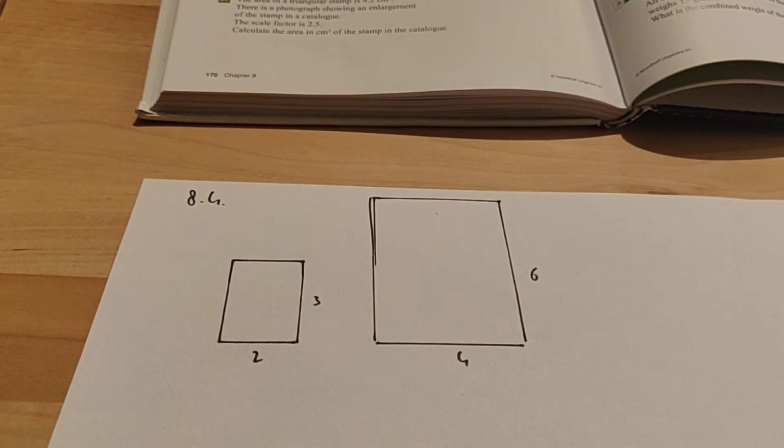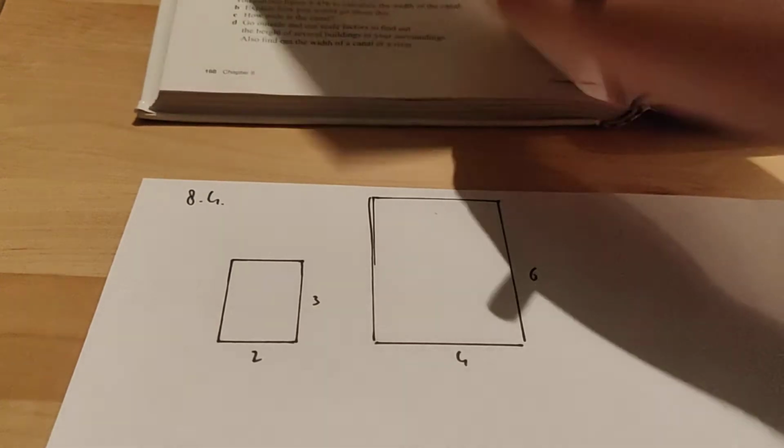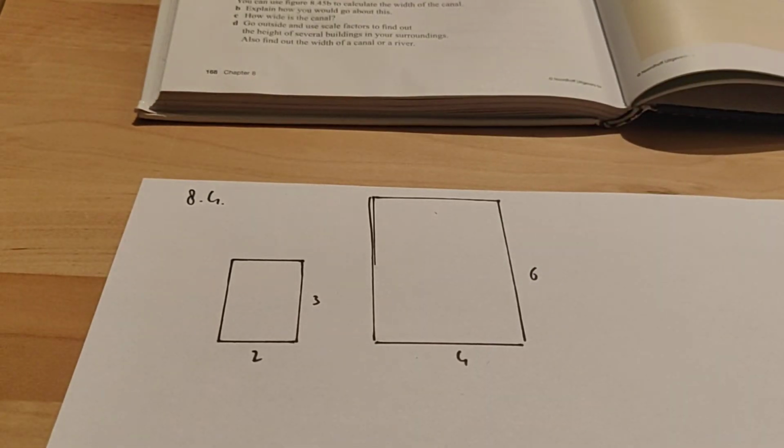Alright, here's another video for 2HT and 2VT about paragraph 8.4. I'm going to be explaining something and then I'm going to be talking about exercise 35. Paragraph 8.4 is called areas and enlargements.